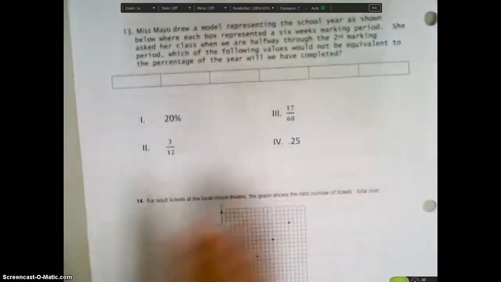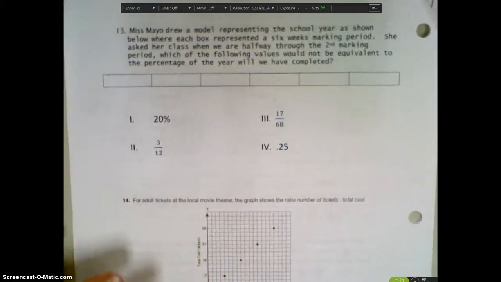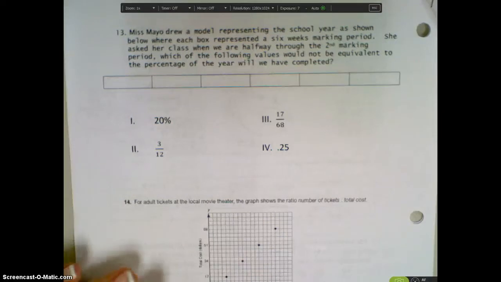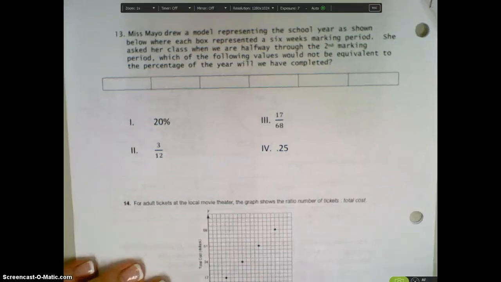Alright, last page. Mrs. Mayo drew a model representing the school year as shown below, where each box is represented as a 6 weeks marking period. She asked her class, when we are halfway through the second marking period, which of the following values would not be equivalent to the percentage of the year we will have completed?